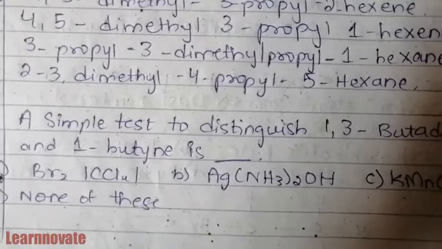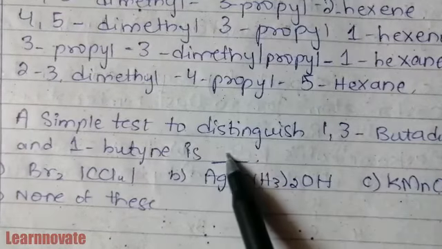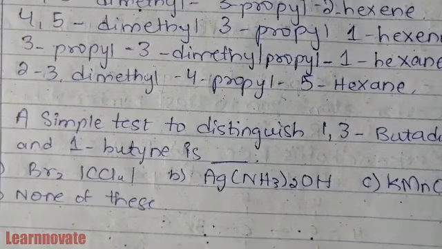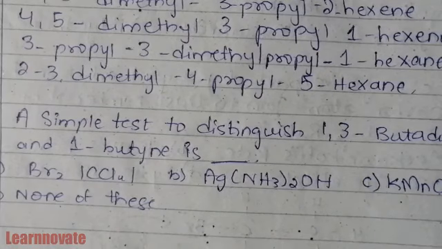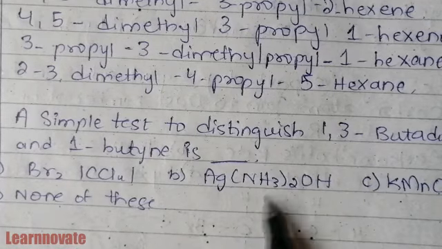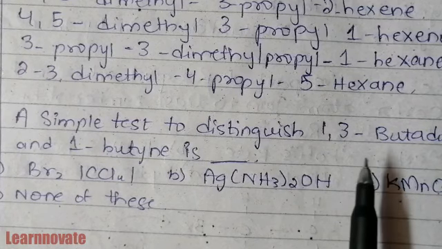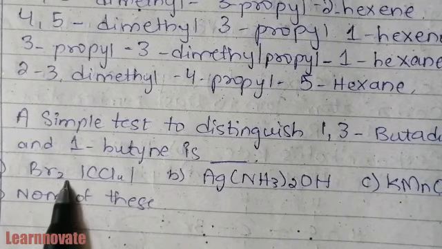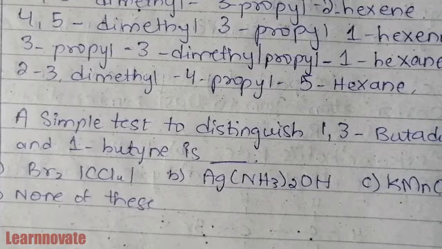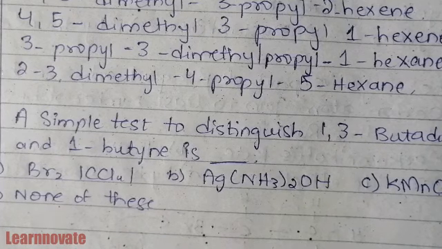Coming to the last question, asking the test to distinguish between butadiene and 1-butene is dash. Bromine water, ammoniacal silver hydroxide, and KMnO4 are the reagents listed that are used to differentiate between alkene and alkyne. So the answer for this question is A, that is bromine water is used to distinguish between these two compounds on the basis of their double and triple bond.